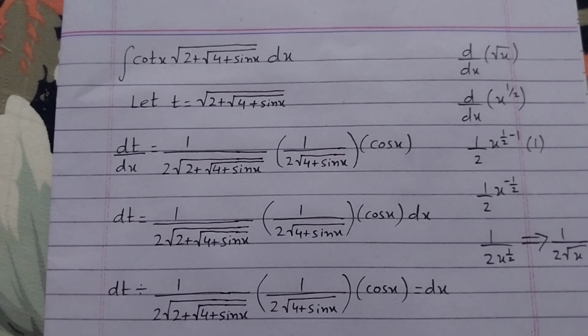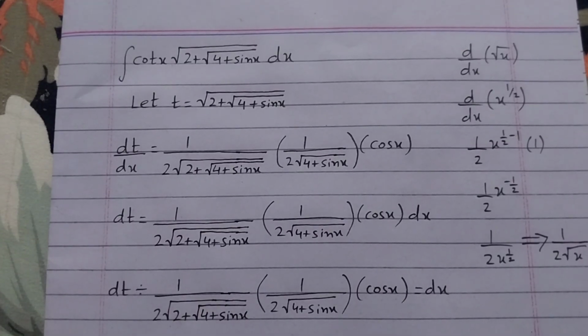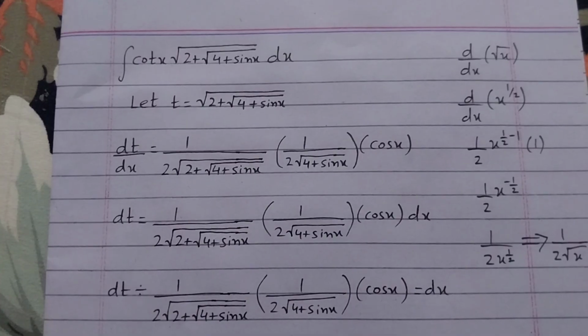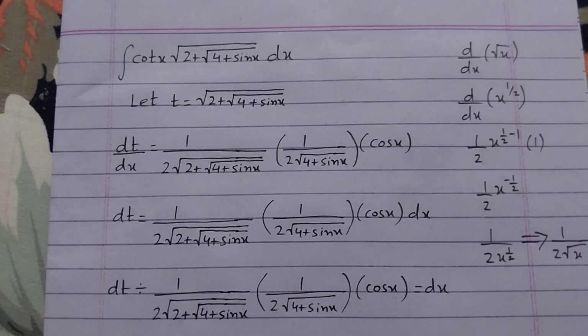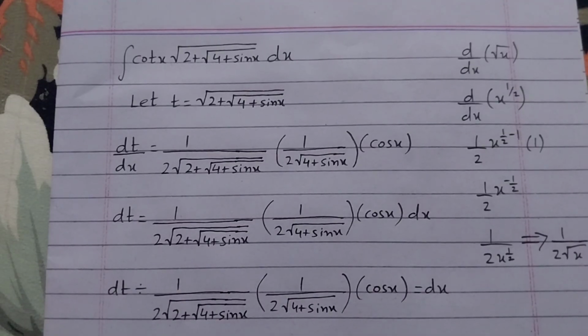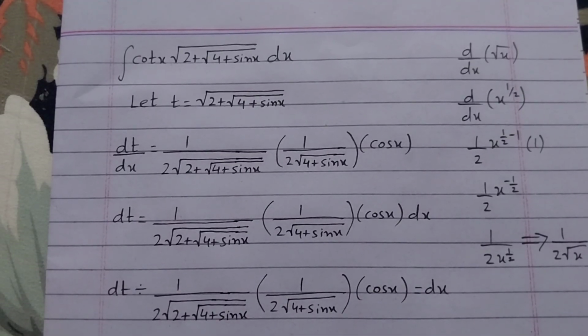So when we take the derivative of this t, which is equal to square root 2 plus something, with respect to x on both sides, it becomes dt over dx equal to, now we have an expression which involves a square root and we are taking the derivative of that expression. Whenever we have an expression which involves square root, the derivative of that thing is always 1 over 2 times square root of that expression. And why am I saying that?